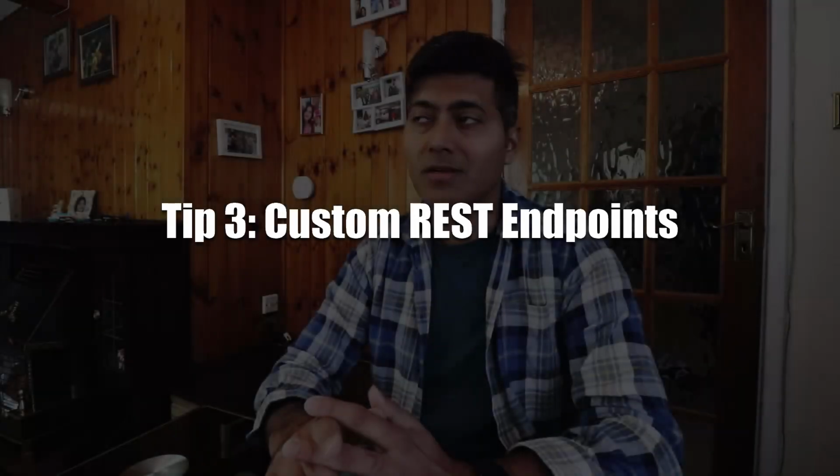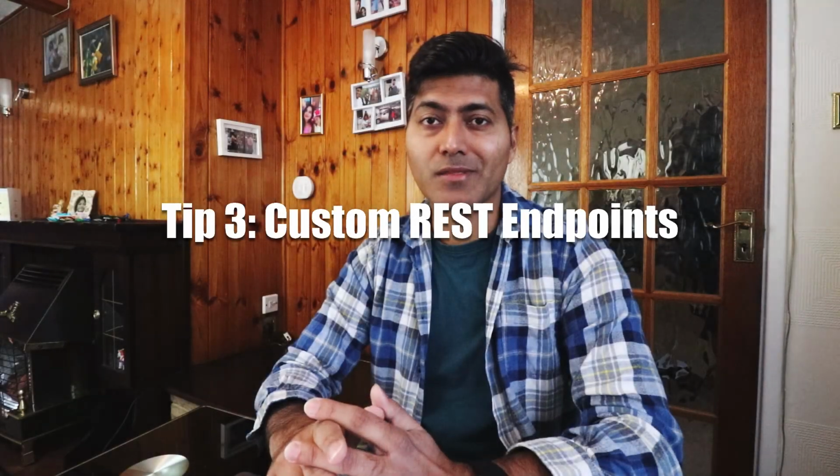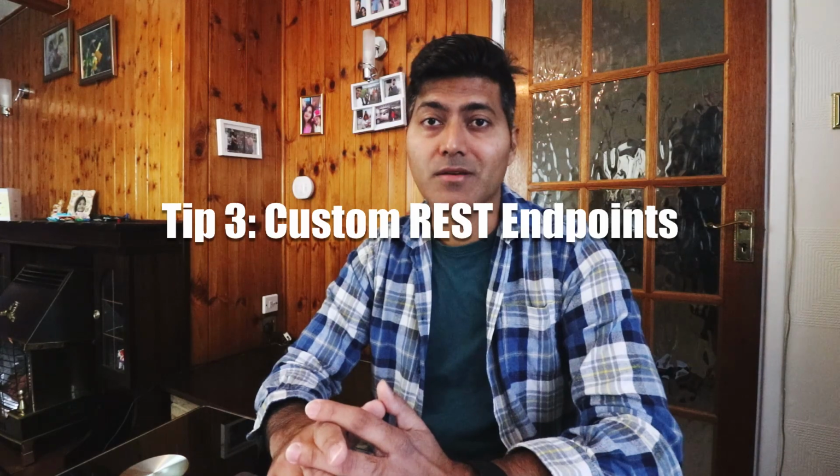Tip number 3 is to use the ScriptRunner custom REST endpoint. With the help of ScriptRunner, you can define your own custom REST endpoint that can complement Jira's internal REST API. Jira comes with a REST API, and that is really good, but it does not have all the things that you may want to do with it.